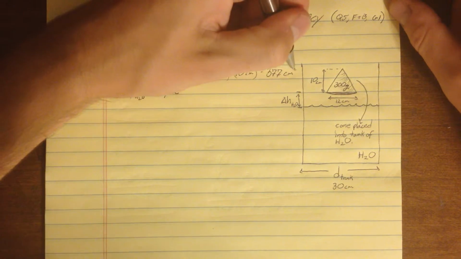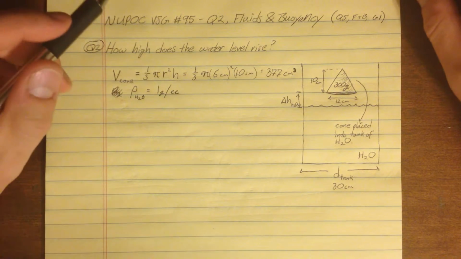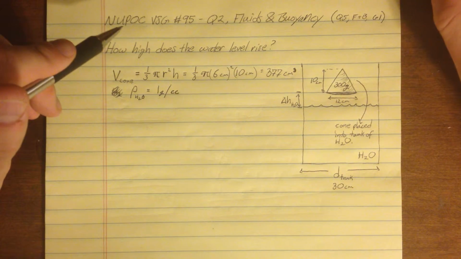And by the way, we're doing volume, so I misspoke earlier. That's centimeters cubed, right? 377 centimeters cubed, or cubic centimeters, whatever we want to call it.